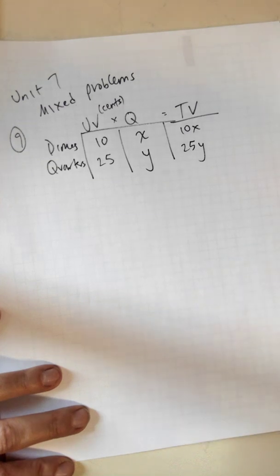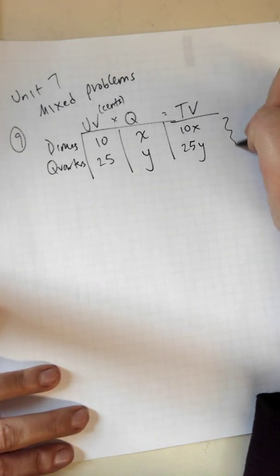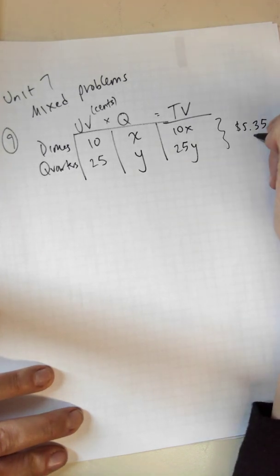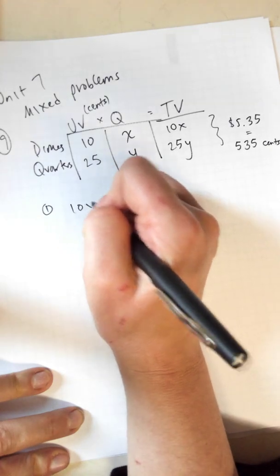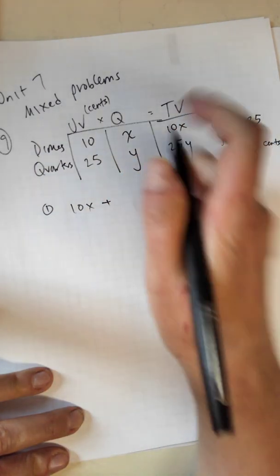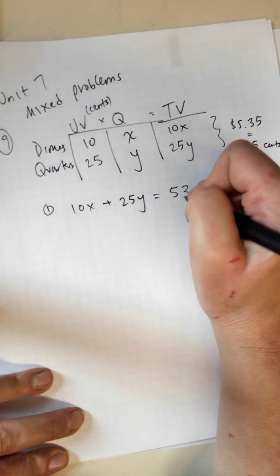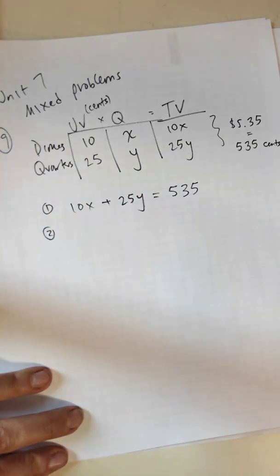Now, we do know from the problem that the coin collection is dimes and quarters, and it amounts to $5.35. Well, $5.35 is the same thing as 535 cents. So one equation is super easy to do right away. 10x, my total value of dimes, plus 25y, my total value of quarters, equals my total value of the coins. Boom.